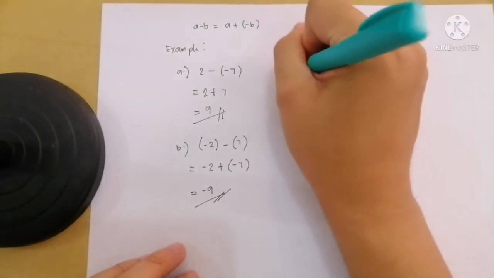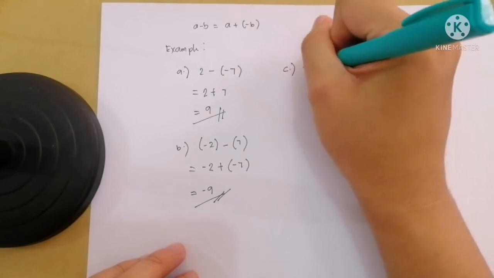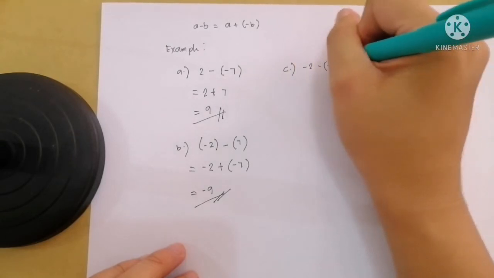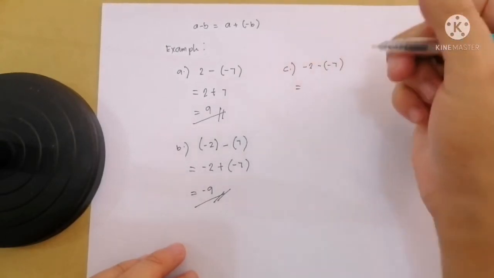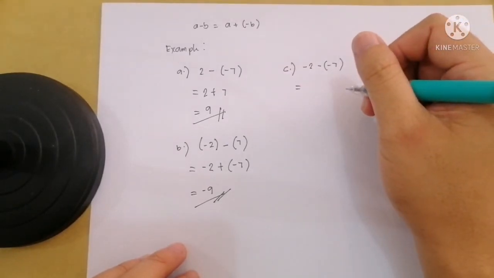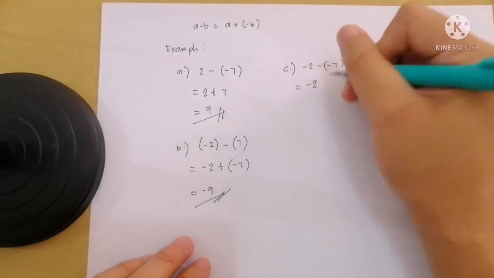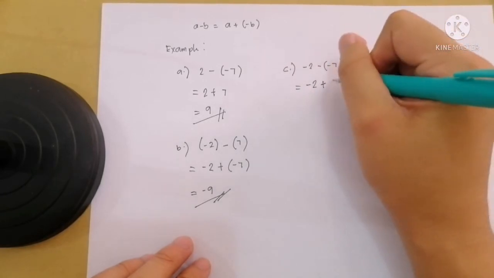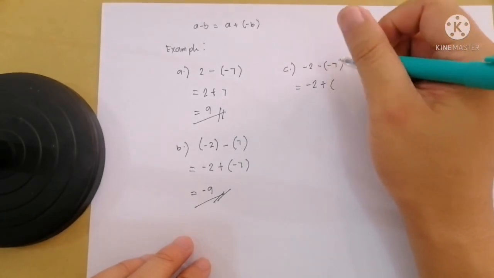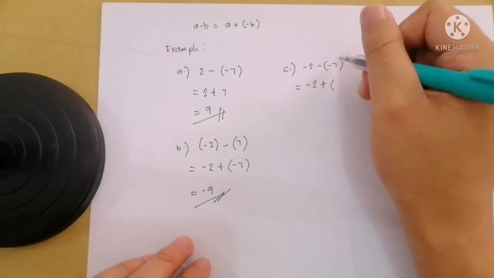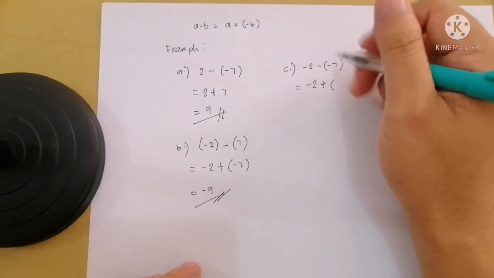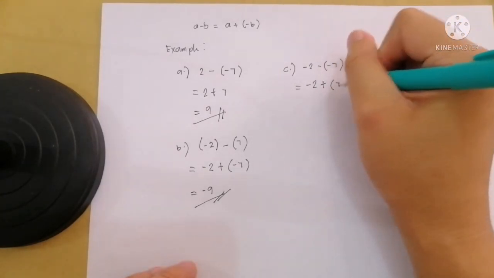Let us have another example. We have here negative 2 minus negative 7. So simply ganun pa din. We are going to copy the minuend itself and then proceed to addition and then change the sign of the subtrahend rather into its opposite. So we have here positive 7.